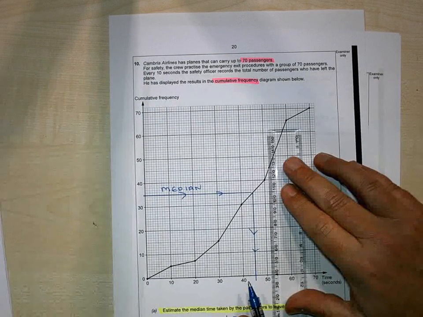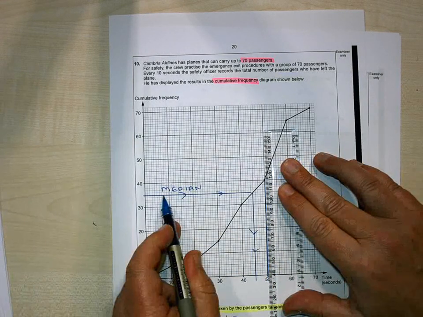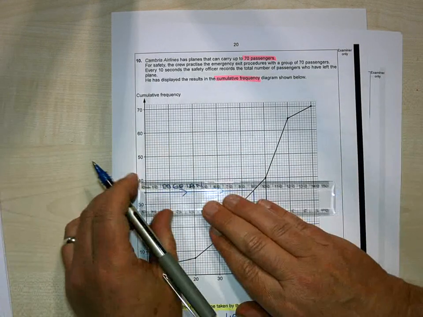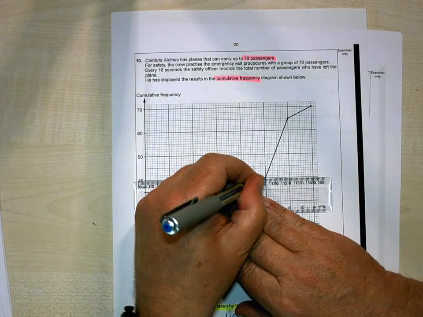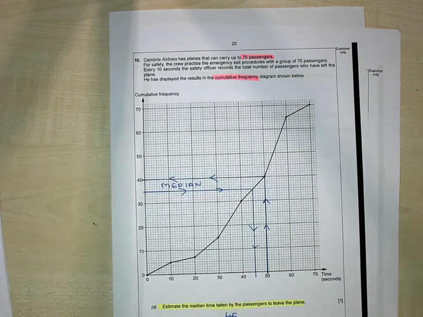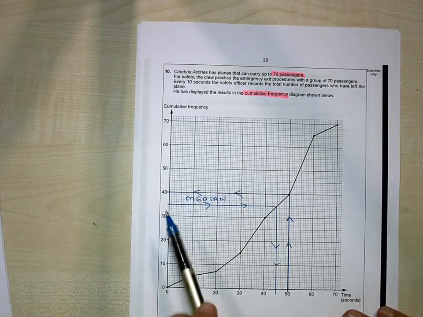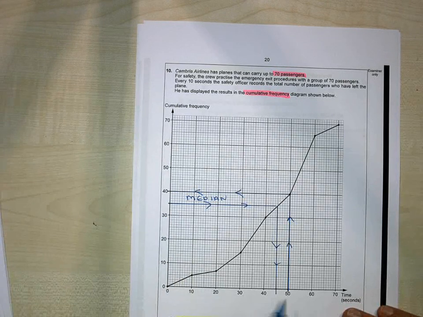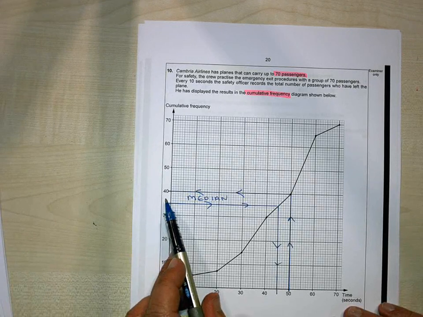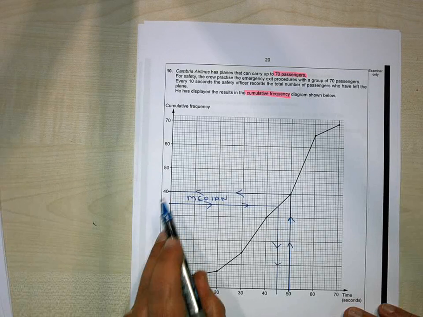Part B. How many passengers took more than 50 seconds to leave the plane? So there's the question. The time is along the bottom axis. So 50 seconds is going to be there. So this time I'm going to be reading in the opposite direction, because I'm not talking about people, I'm talking about time. And that's giving me an answer of 40.